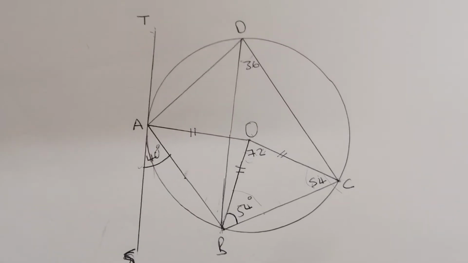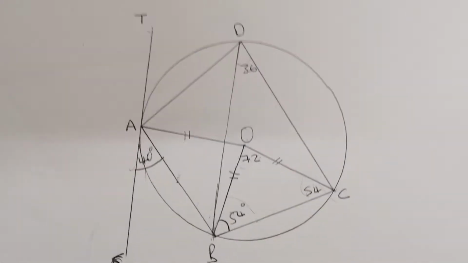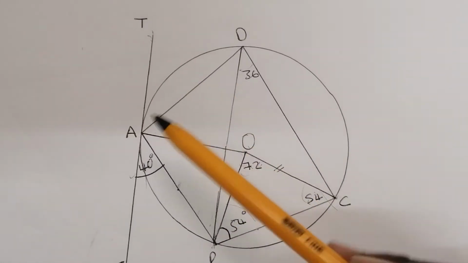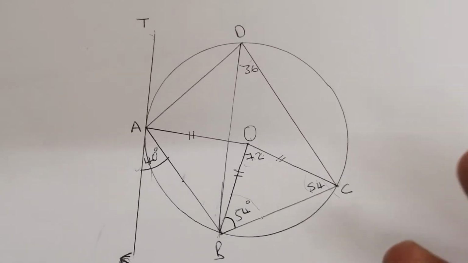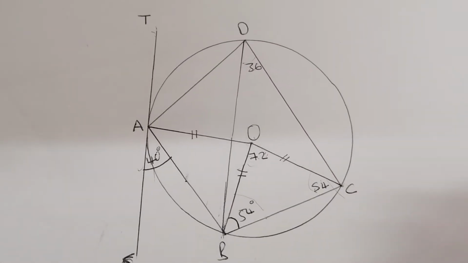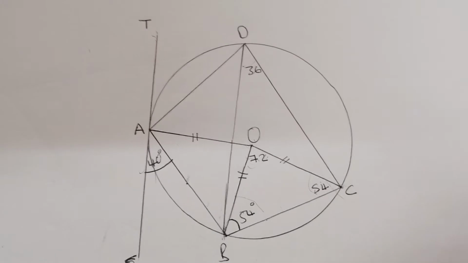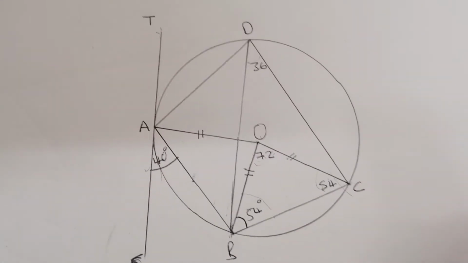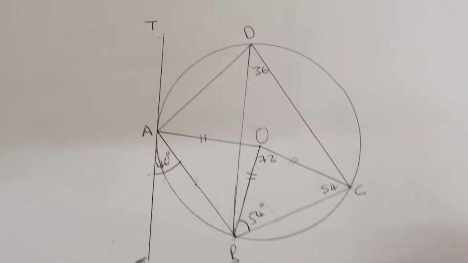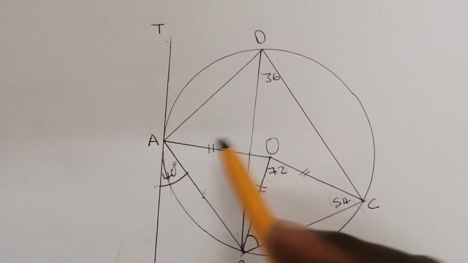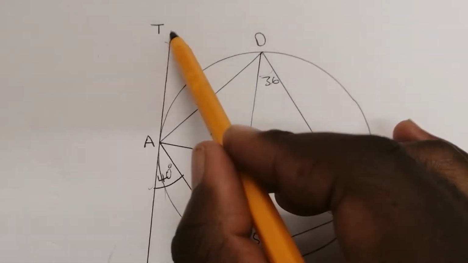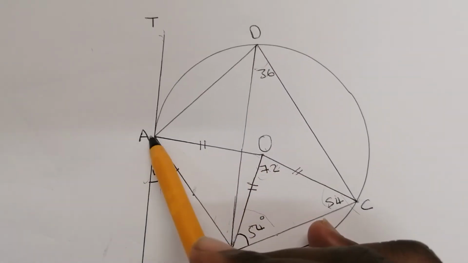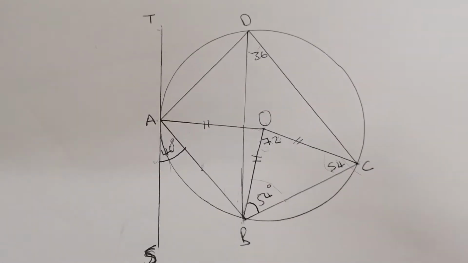That's one thing that we already know. Then talking about the tangent, whenever you see a tangent, there are two things that you should know. Whenever a tangent meets a radius, 90 degrees is formed. It's a very important theorem.